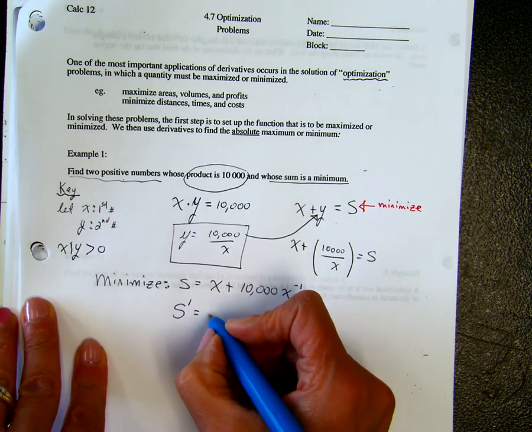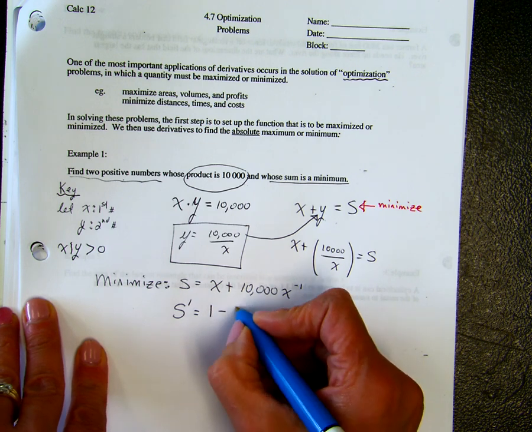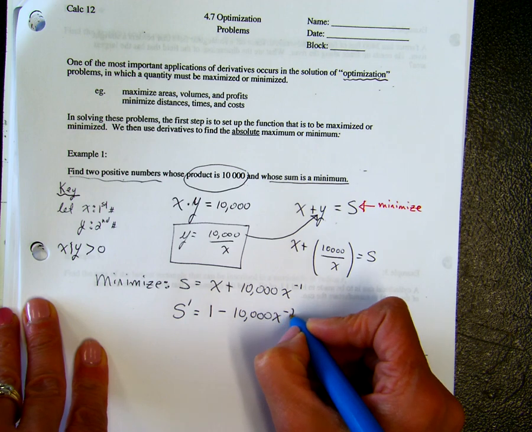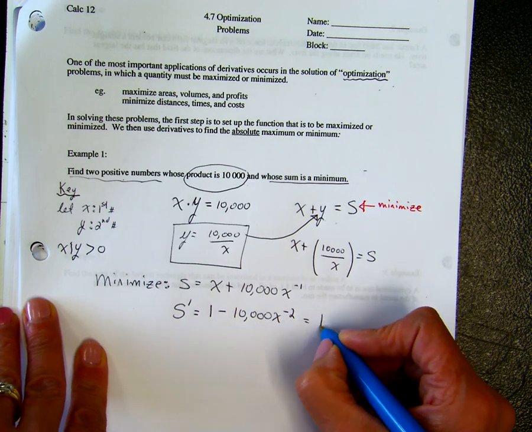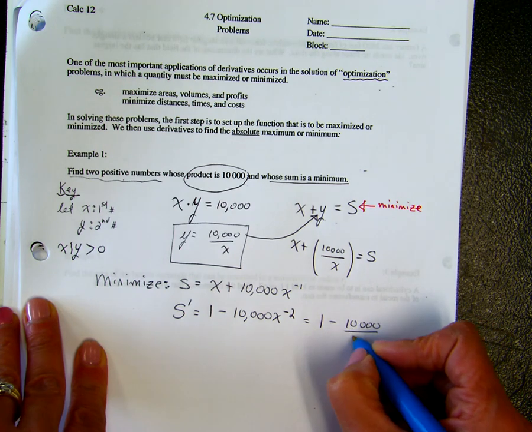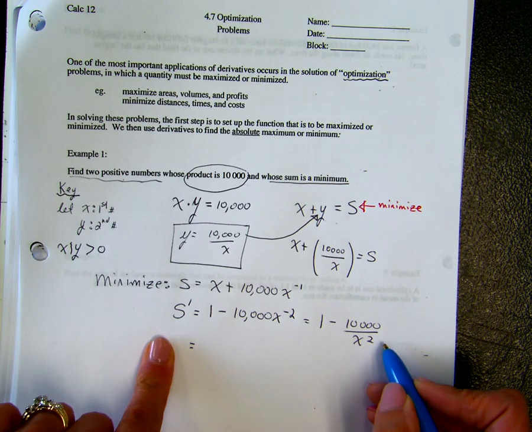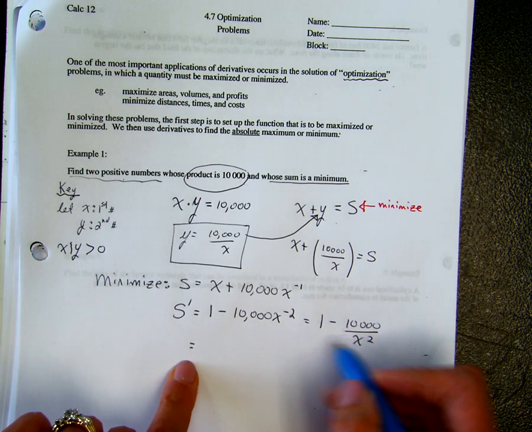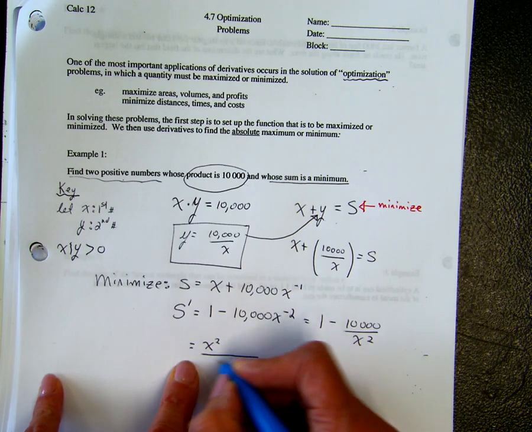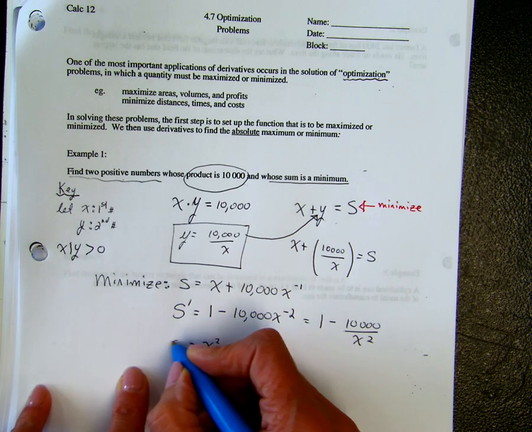Well, s prime is equal to 1 minus 10,000 x to the minus 2, or 1 subtract 10,000 over x squared. And since I'm looking for the zeros of this, let me just give these a common denominator. 1 is the same as x squared over x squared minus 10,000 over x squared.